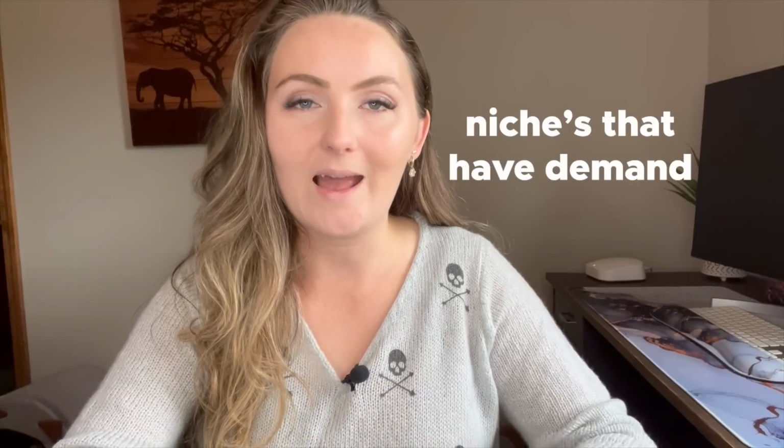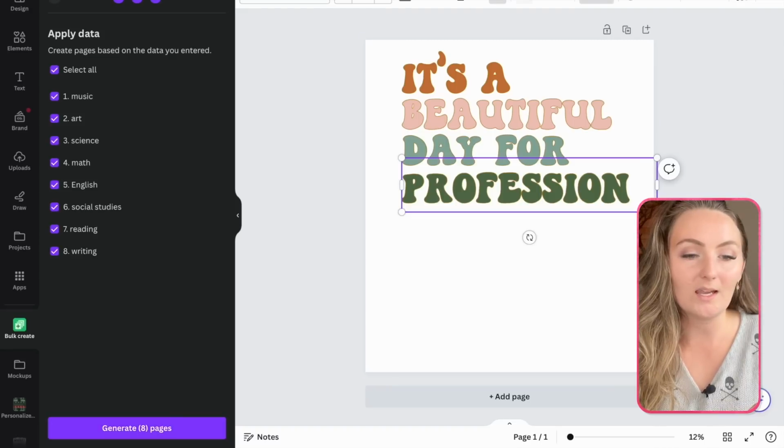But I will warn you that you do want to make sure you're creating designs for niches that have demand. So make sure you're not just choosing random things to create with this, or else it's going to just waste your time. So select Generate 8 pages.